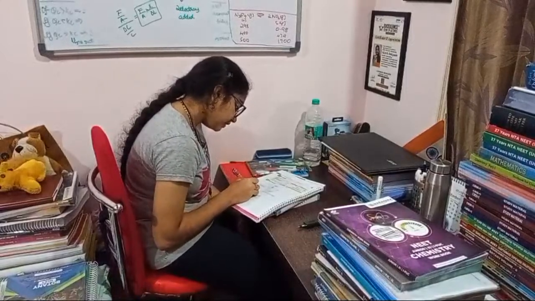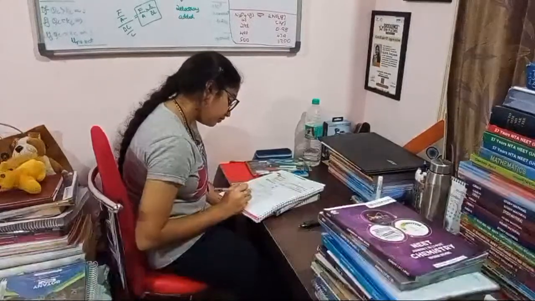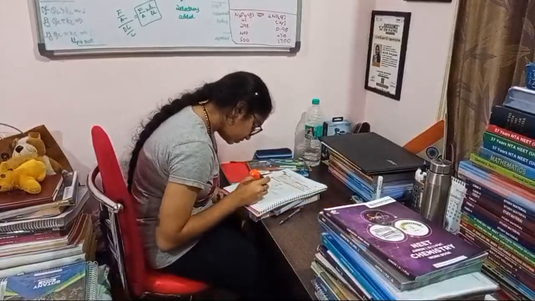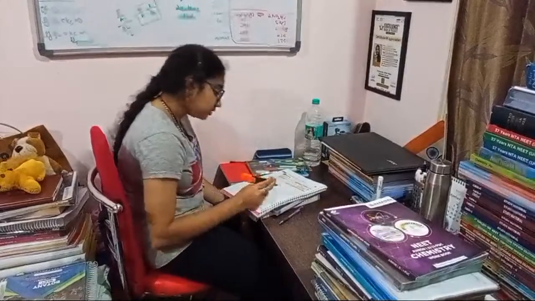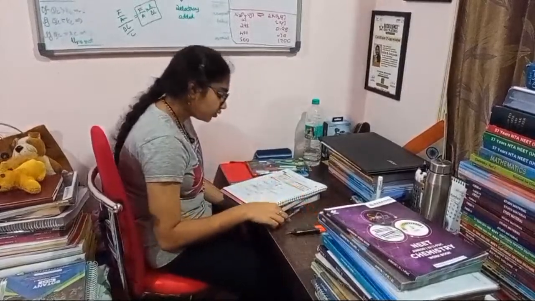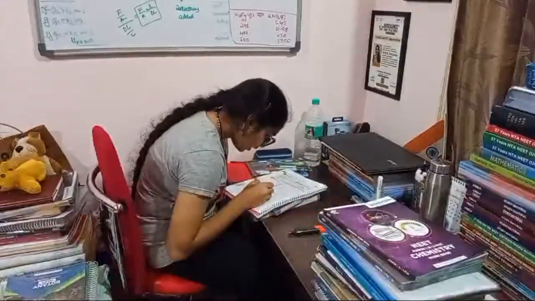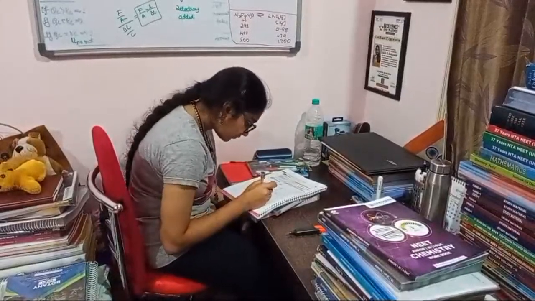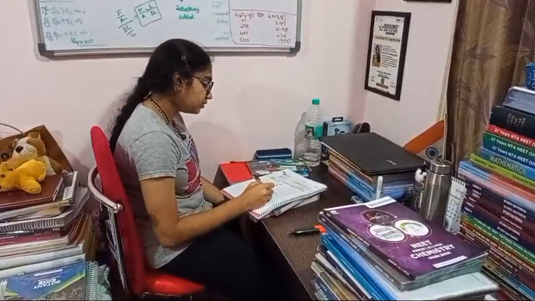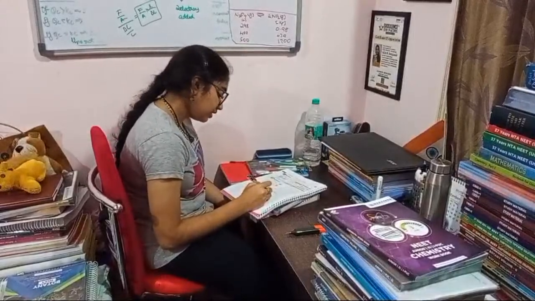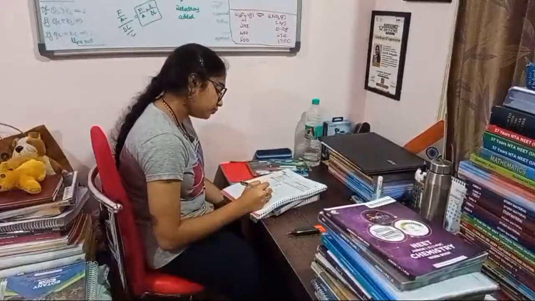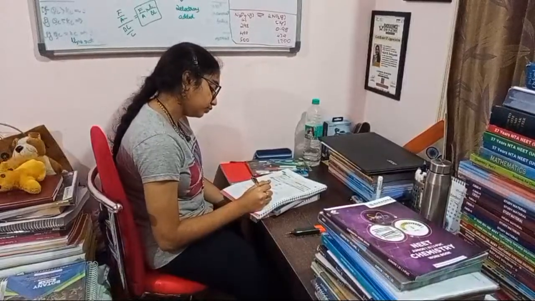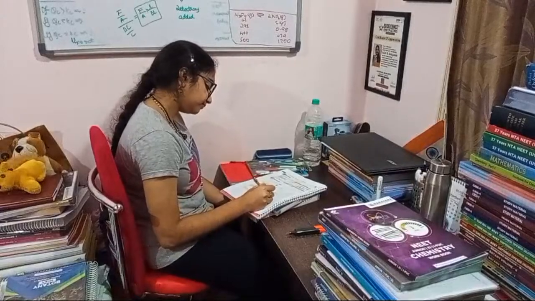For a perfectly inelastic collision e equals 0. For an elastic collision in one dimension, v1 equals (m1 minus m2) by (m1 plus m2) times u1 plus 2 m2 u2 by (m1 plus m2). Whereas for v2 it is 2 m1 u1 by (m1 plus m2) plus (m2 minus m1) by (m1 plus m2) times u2.